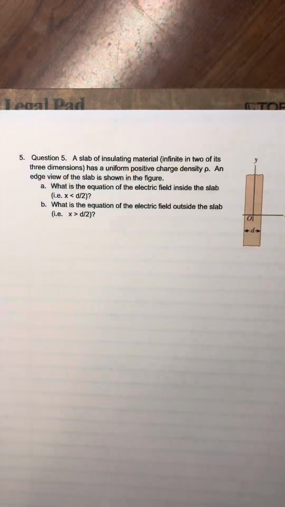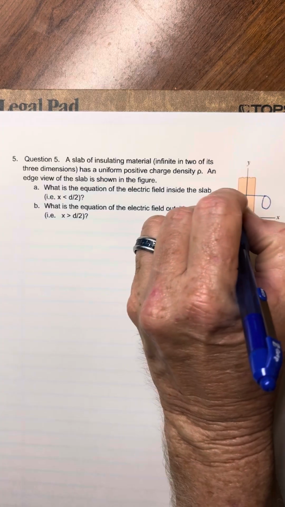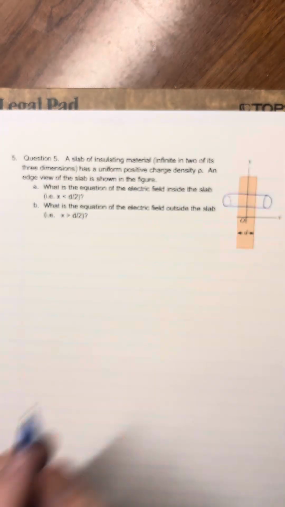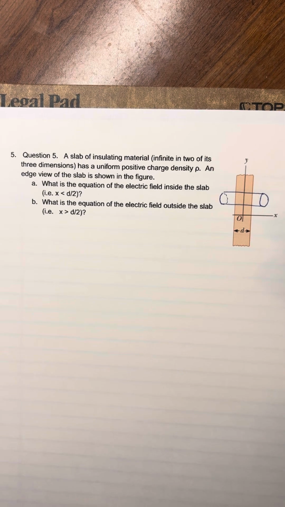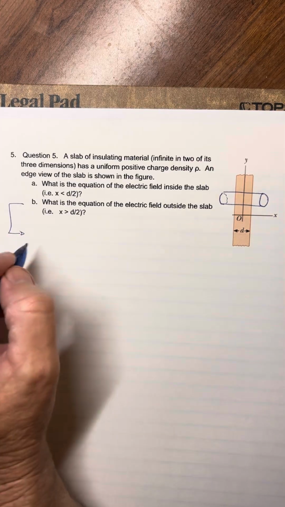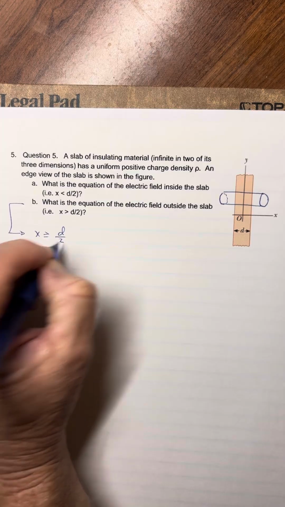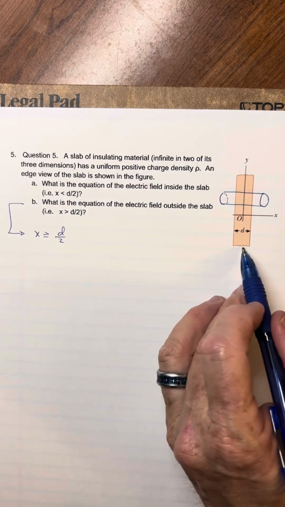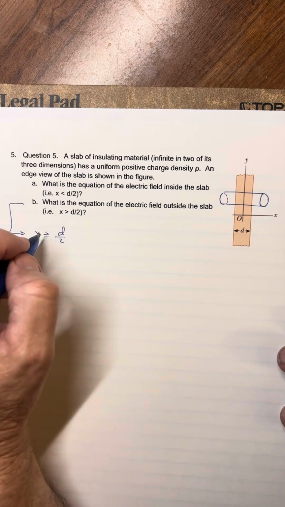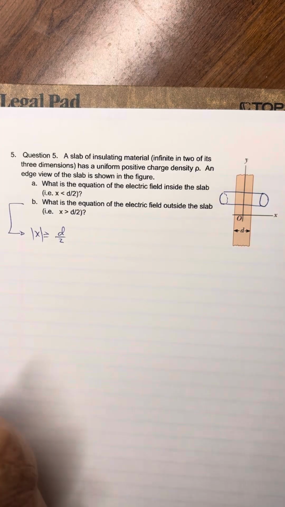And so we have something where I'm going to do a Gaussian surface that extends like a cylinder. And again, I'll do B first. So these will be values of x that are greater than or equal to d over 2. See, the slab has a thickness of d, so anything greater than d over 2. And I should maybe do absolute value because it could be on that side also.